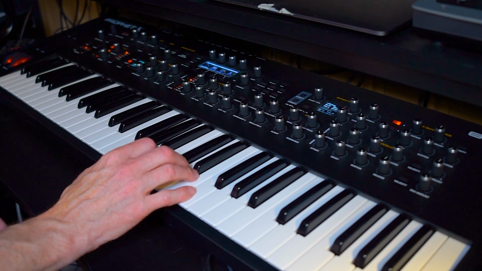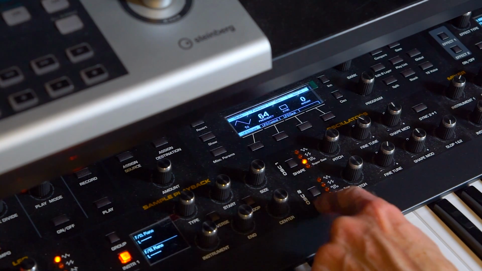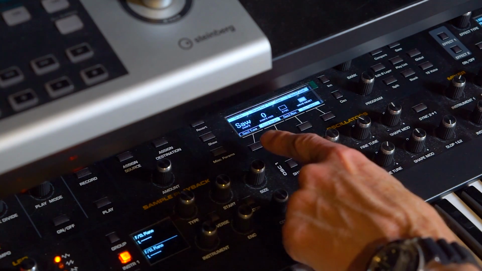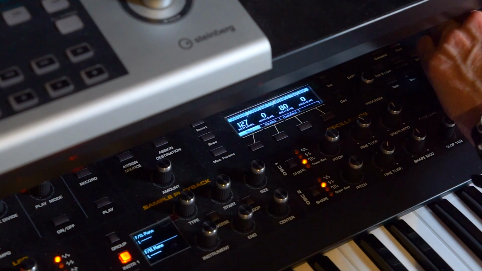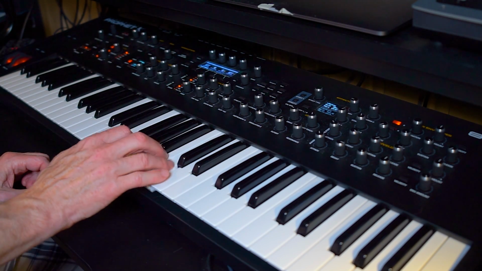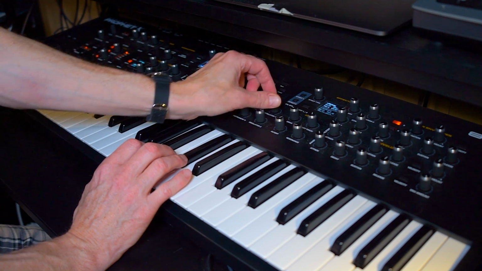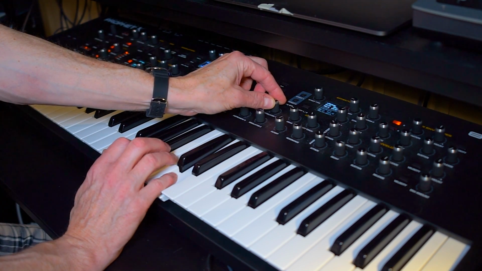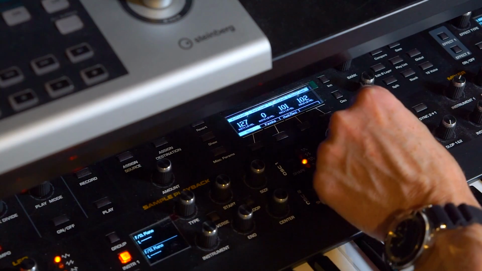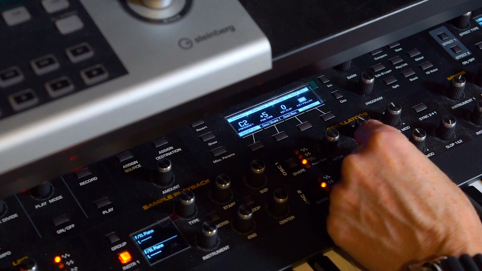Okay, that's oscillator 1. Let's add oscillator 2. And we'll use a saw wave for that. And remember, oscillator 2 is turned down, so we have to turn it up. So that's the saw wave from oscillator 2. So let's turn both up and adjust the balance. Let's fine-tune one down a little bit and the other one up.